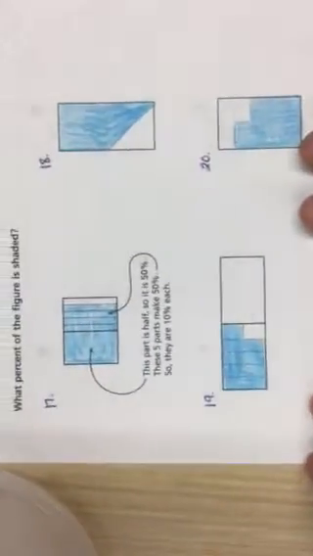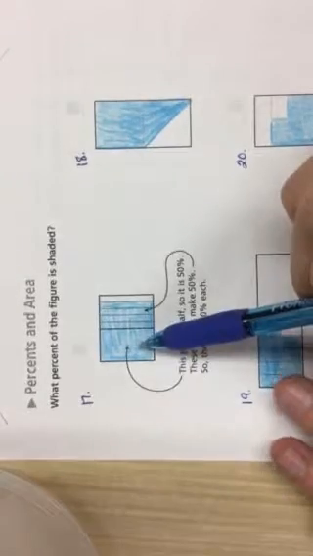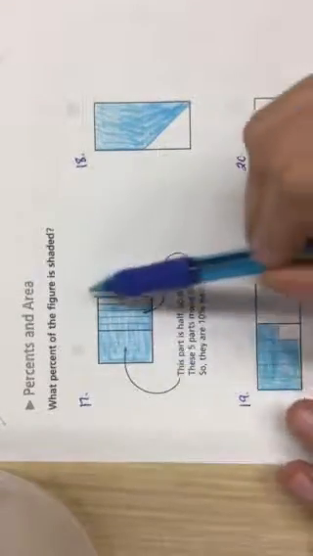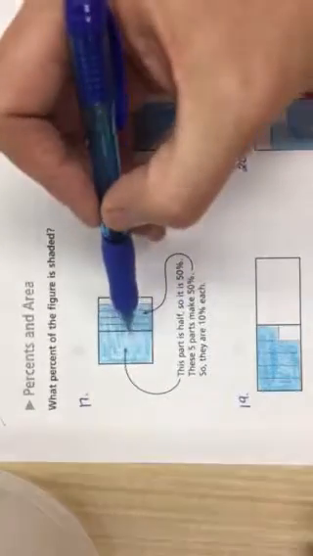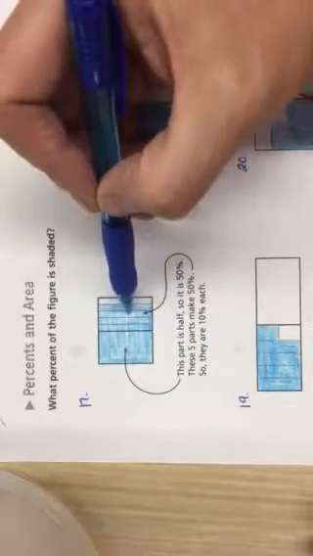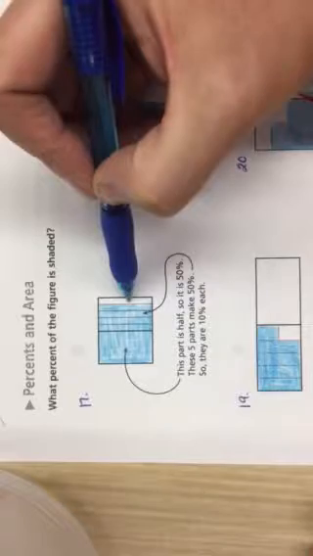We're going to come back to the puzzled penguin on Friday. But let's go ahead and take a look at numbers 17, 18, 19, and 20. It says, what percent of the figure is shaded? And this is dealing with percents and area. When I look at number 17, I know that this whole thing is going to represent 100% or the total. I also notice that this side is broken into 1, 2, 3, 4, 5 fifths.